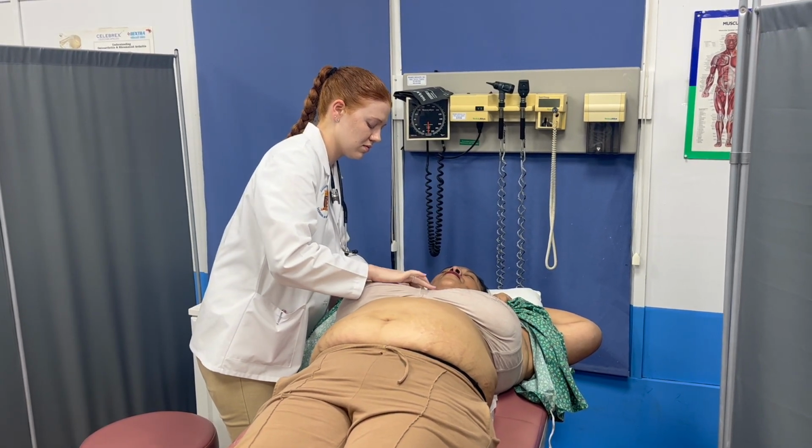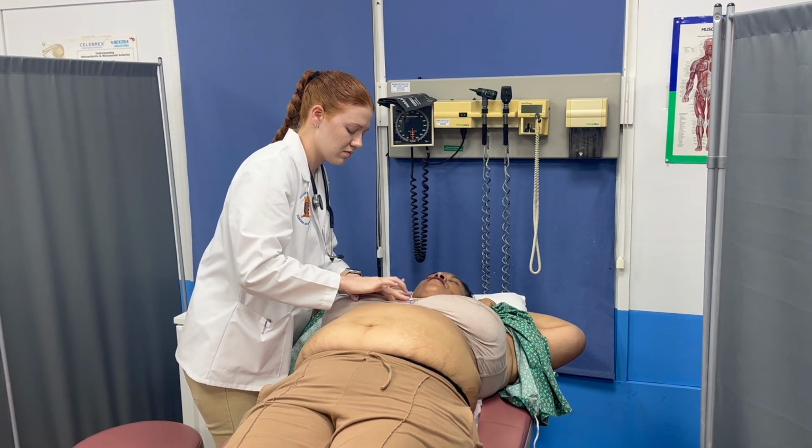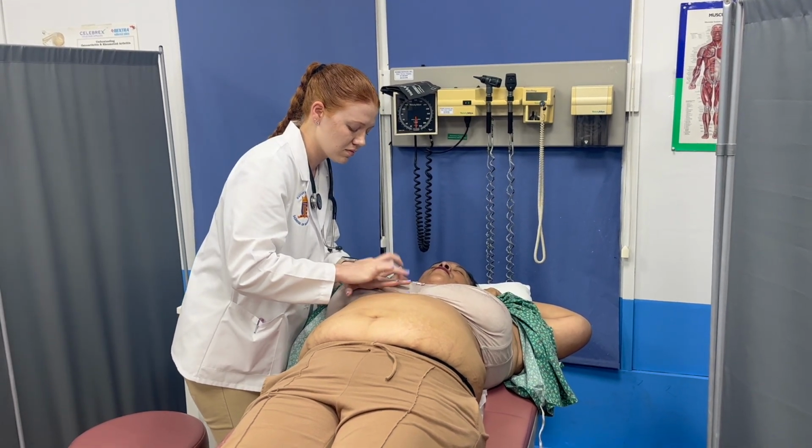I will now begin percussion of the liver, where I begin at the jugular notch, moving down 5 centimeters to the bony prominence, and laterally at the second rib, counting down until the resonant turns dull. I will then mark this with a marker.